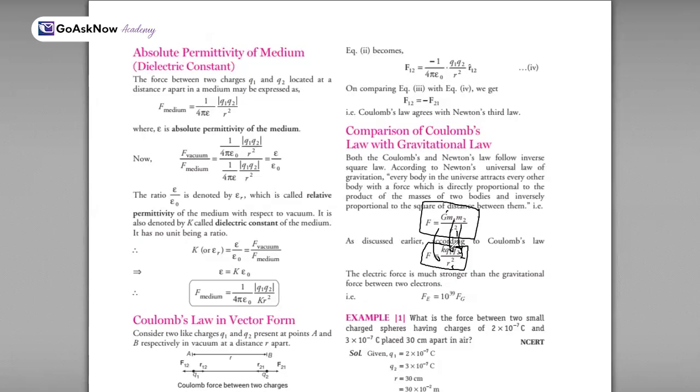So both the forces are similar to each other, but the difference is that gravitational force is only attractive in nature, but Coulomb's law, or electrostatic force, is attractive as well as repulsive in nature.